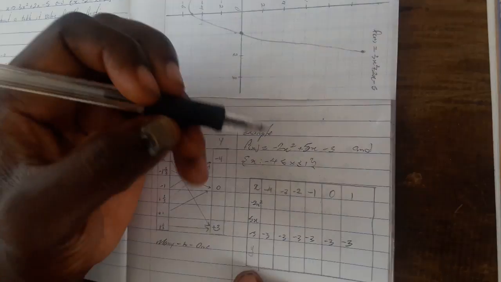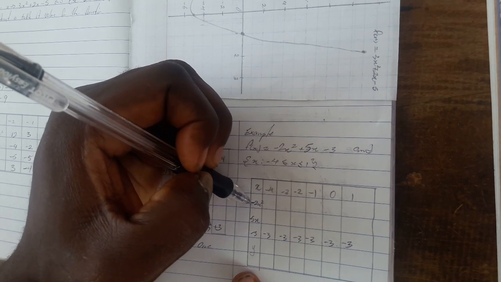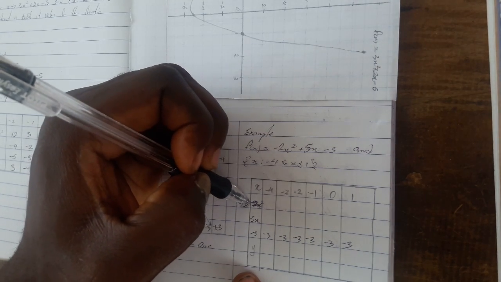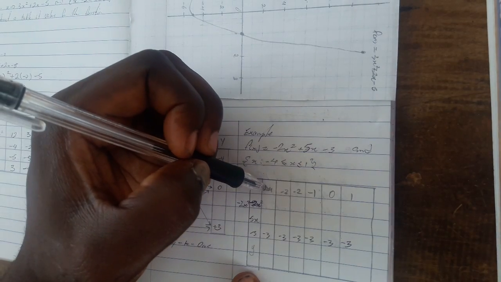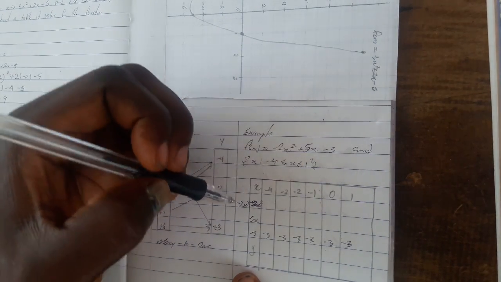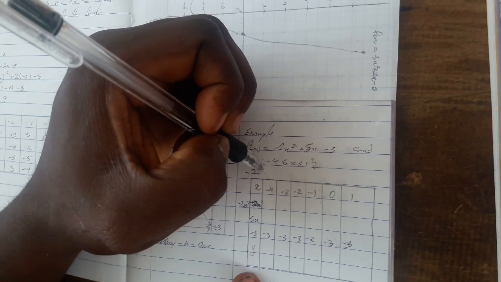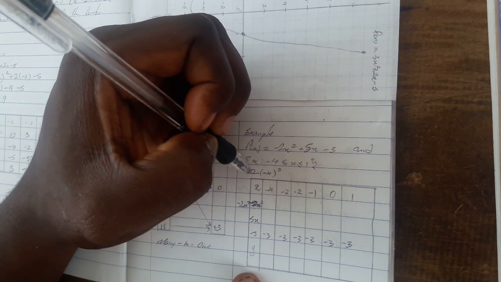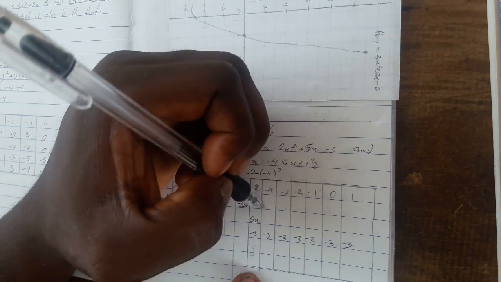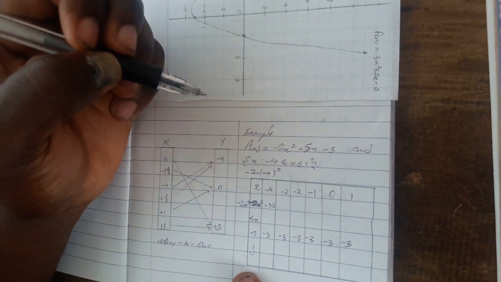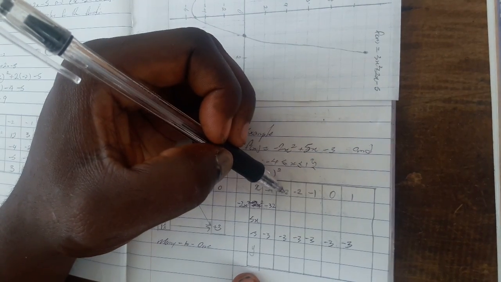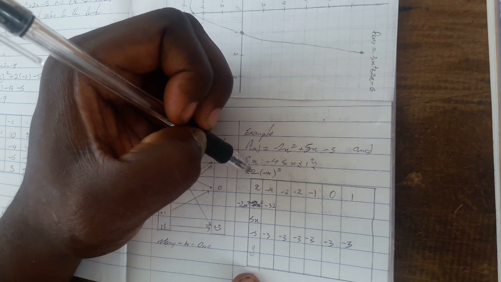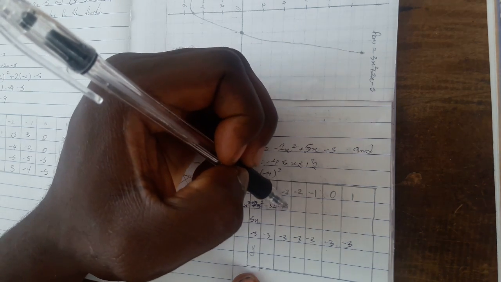All right, here we go. So this is minus 2x squared. When x is minus 4, 4 squared is 16. 16 times minus 2 is minus 32. When x is minus 3, 3 squared is 9. 9 times minus 2 is minus 18.